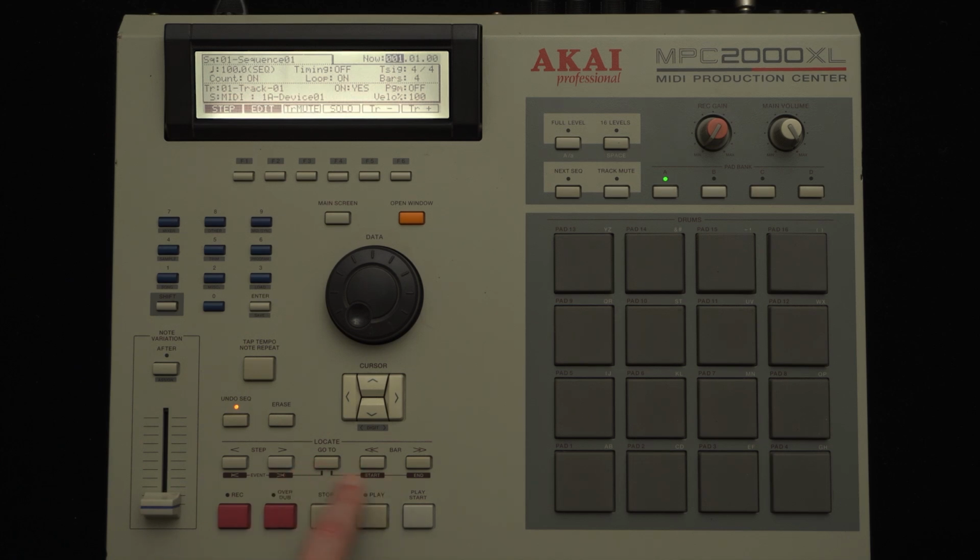Beneath the locator keys, we've got the record and play options. Play start will always play from the beginning of your sequence, while play will just continue on from whichever position is displayed here in the now field. Stop will stop the MPC from recording or playing, and record should be considered as your erase and record option, while overdub should be considered as your add to existing option.